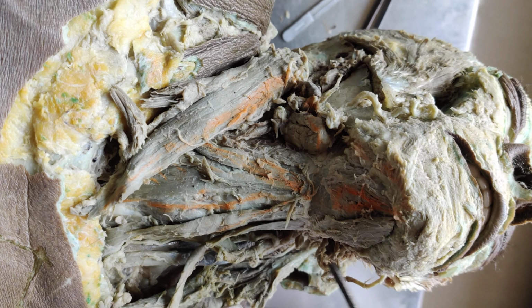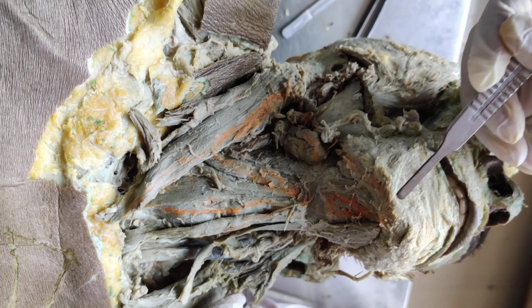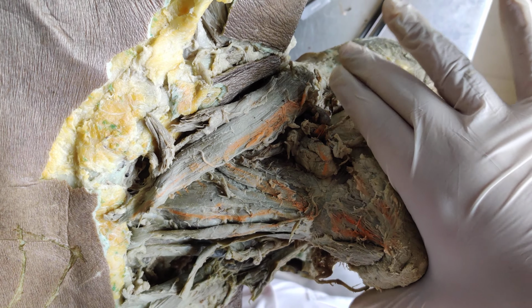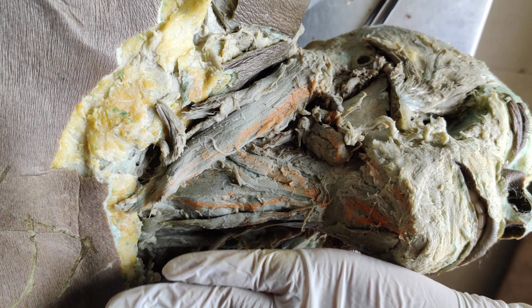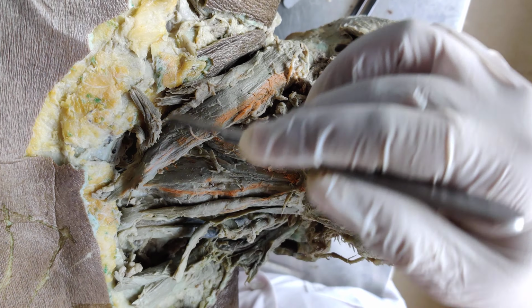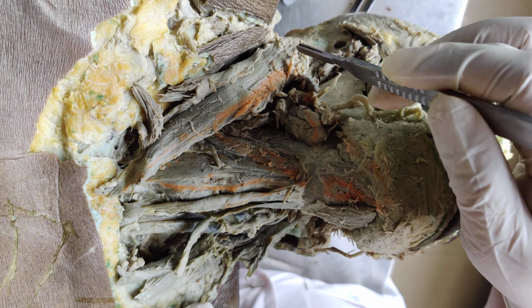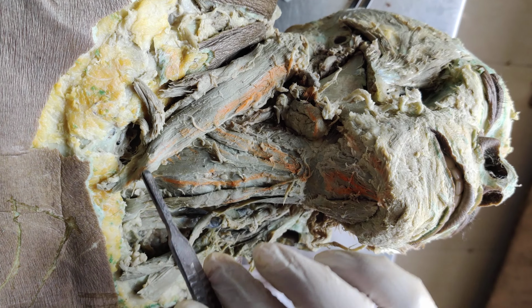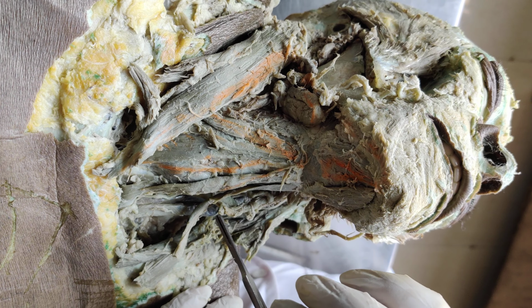This is the anterior view of the neck. Here we can see the mandible. This is the mandible, and this is the anterior median line of the neck. Here we can see the anterior triangle. The totally exposed area of the neck is the anterior triangle.